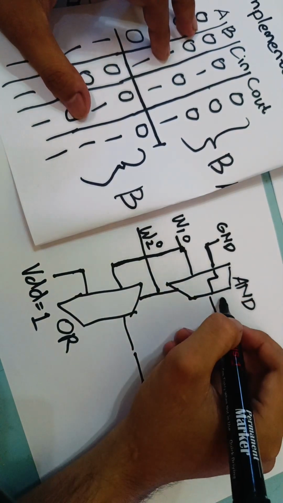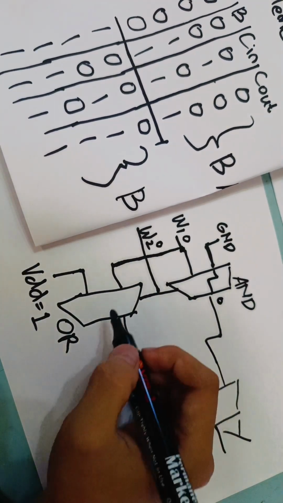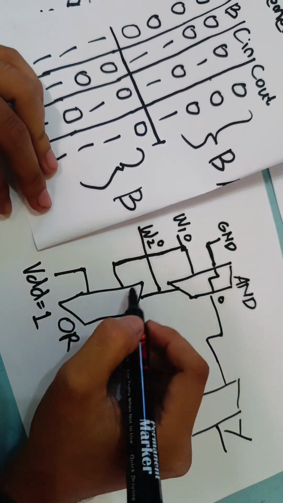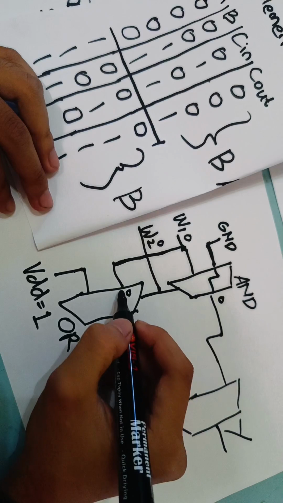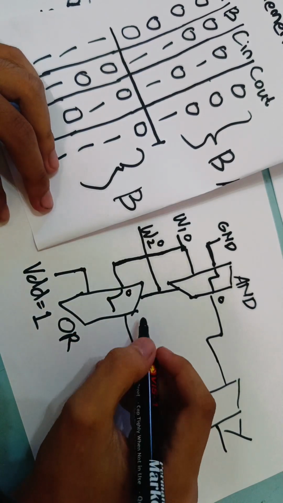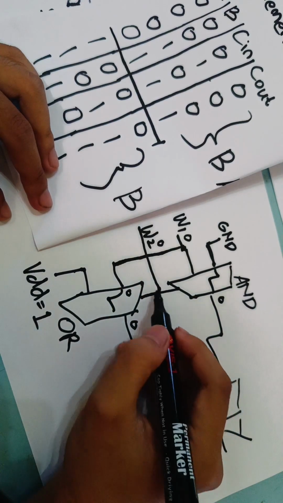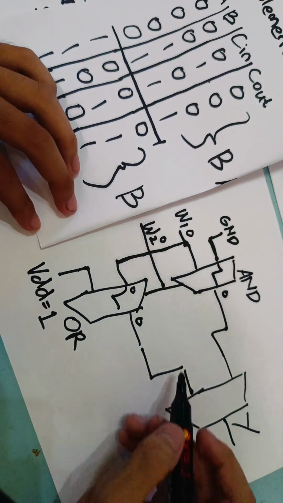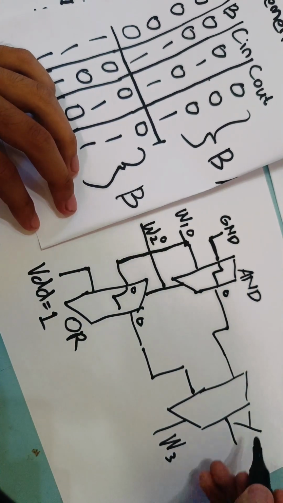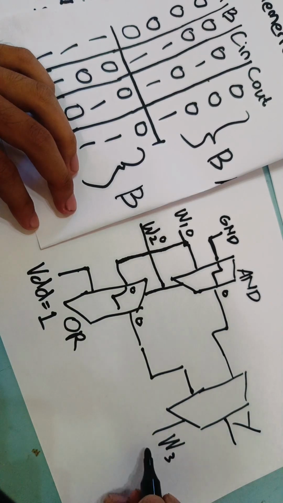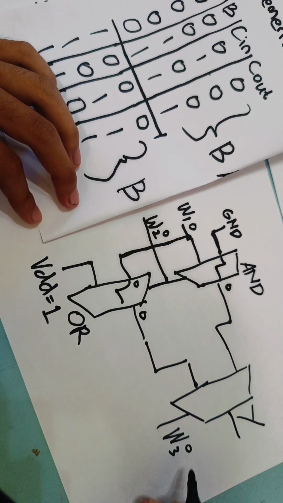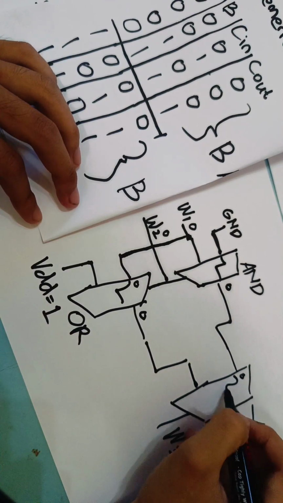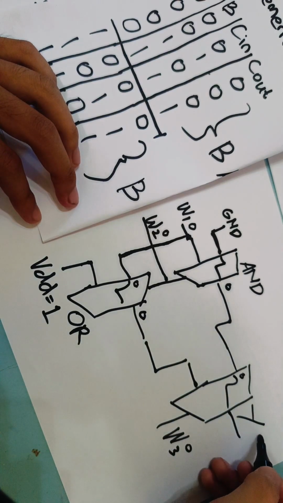This will be like this, and then it will be 0. And in this mux, it will choose the first input as low, this 0, and this will be 0. That means this input will be 0, since W2 is 0 here. And then the result in this Y is, if W3 is 0, it will choose this input as the output here. This will be 0 as well.